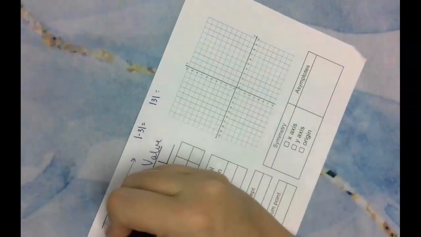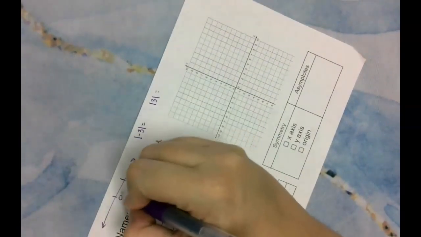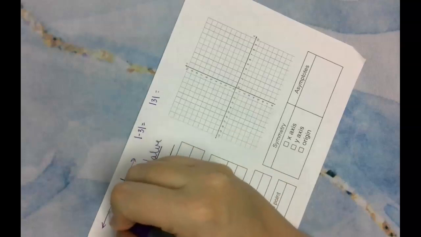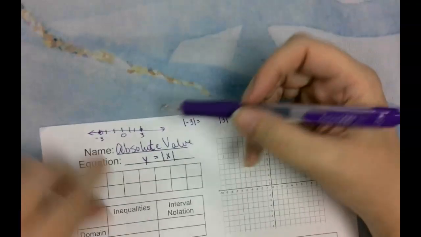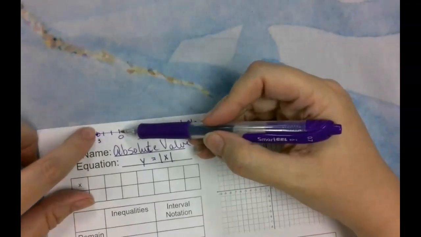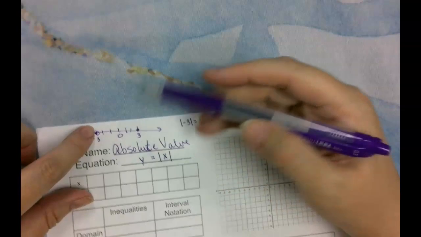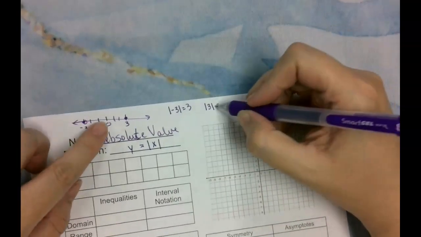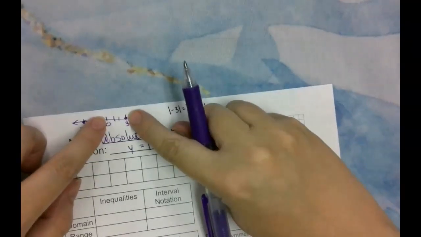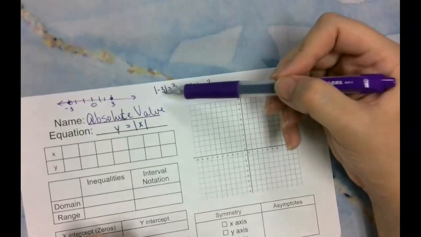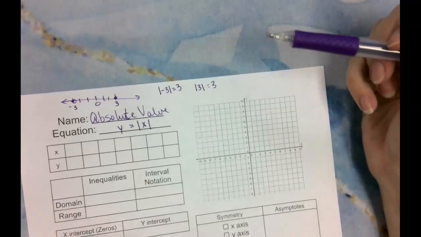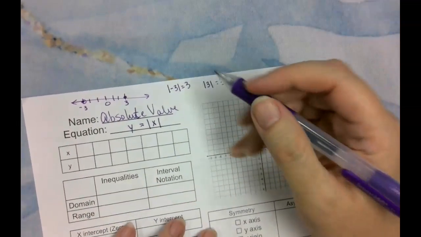So if I draw a number line, I put 1, 2, 3 here, and 1, 2, 3, -3 here. How far is -3 from 0 on the number line? Well, it's 1, 2, 3 away. How far is 3 from 0 on the number line? Well, it's 1, 2, 3 away. So what happens is whatever I have inside, my answer is just positive.